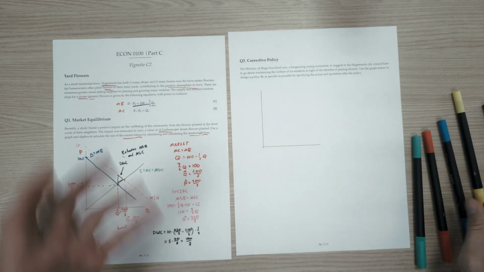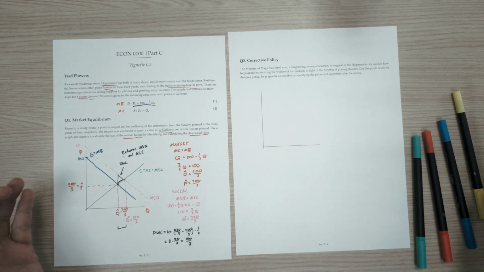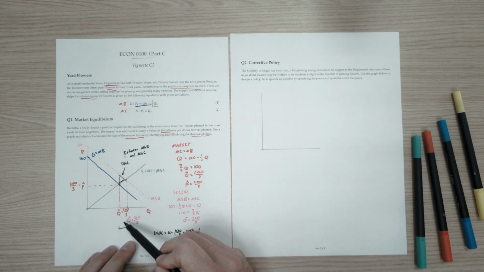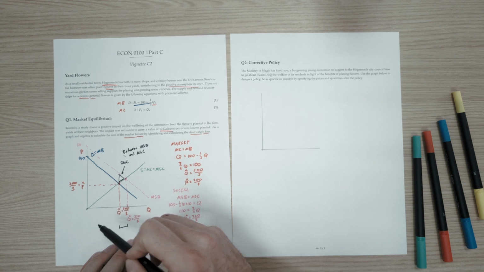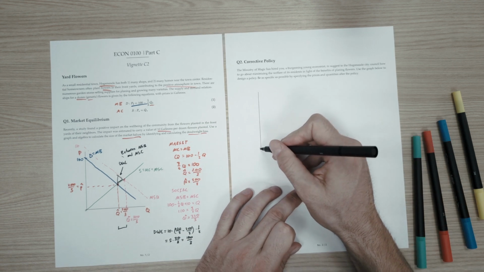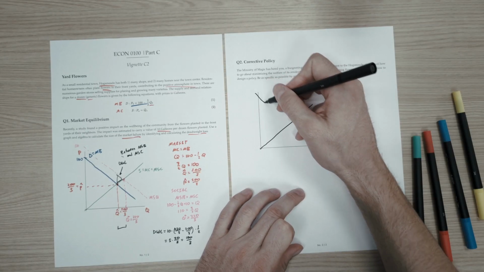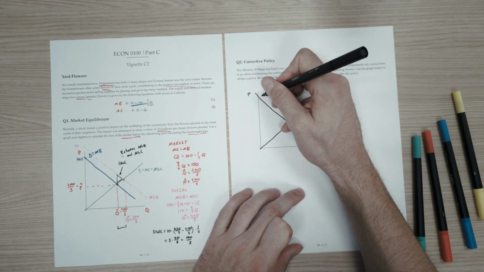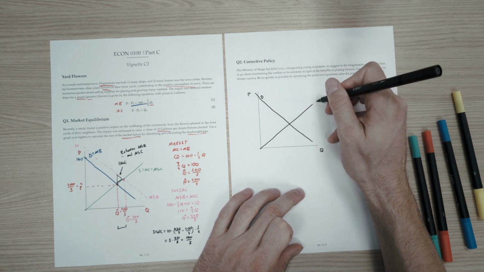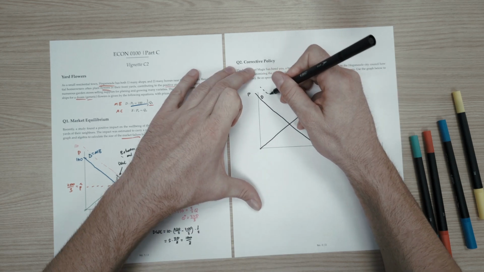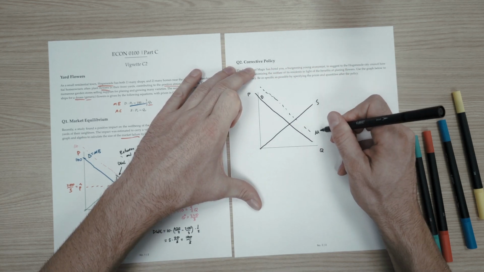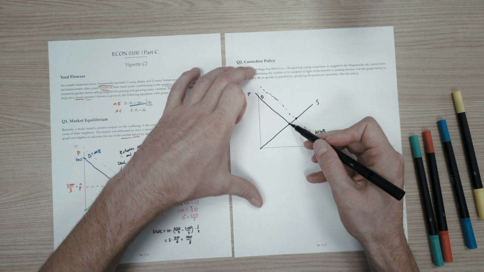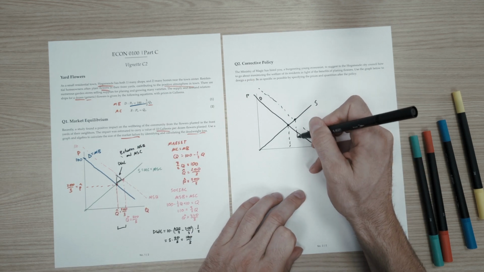So what we're going to do is try to think about ways of solving this problem. The core problem is that we're not producing at Q star. We're producing too little. So we'll just set this up as a graph again. We have quantity on the horizontal, price on the vertical. We have our demand curve, our supply curve, our marginal social benefit curve. And we want to produce here, but we're producing here. So the core problem is that we're not producing enough.